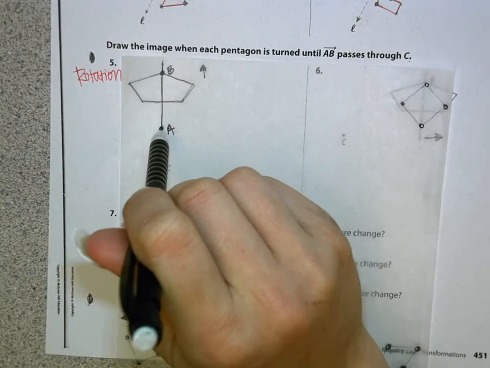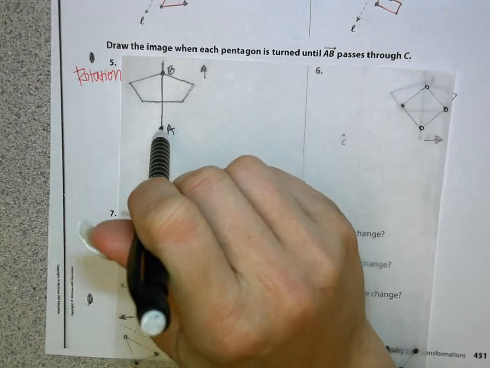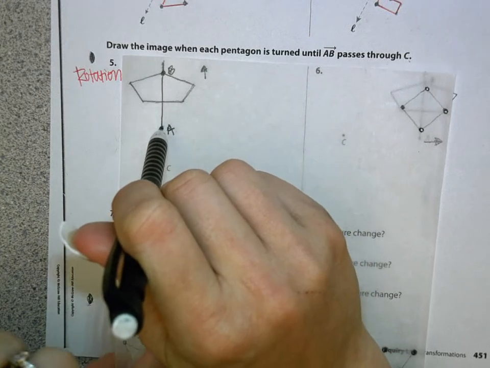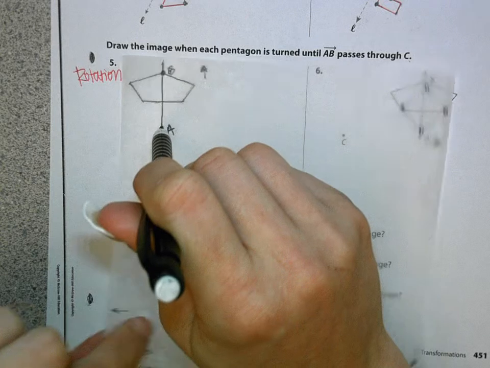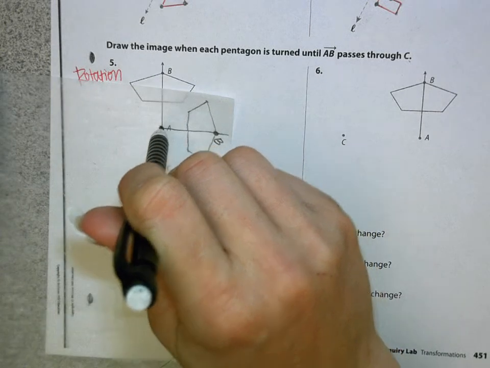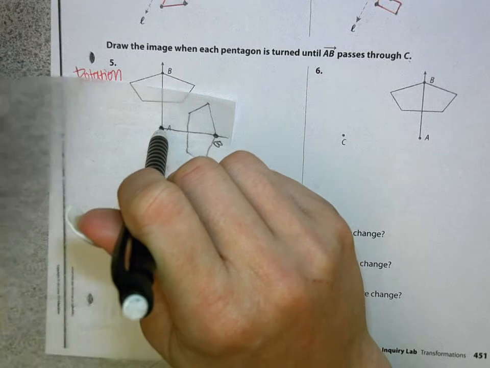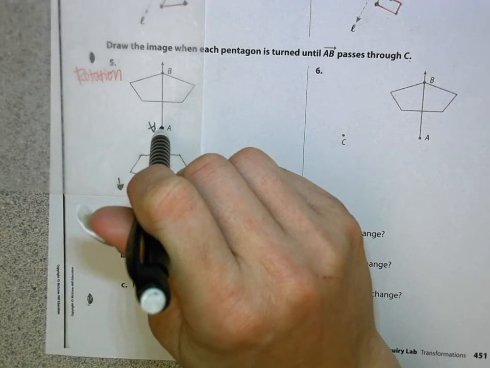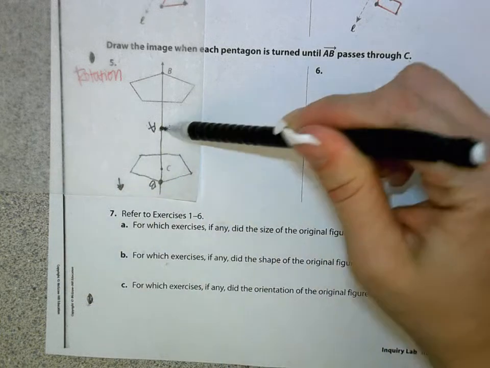So hold the edge, hold the corner where A is. Then we're going to take our patty paper and rotate. You're just going to pick up the patty paper and turn it all the way until that line. See how I'm turning it? My pencil's just holding it in place. You're going to turn it all the way until that line goes through point C. Okay, and you should be able to see it like that.